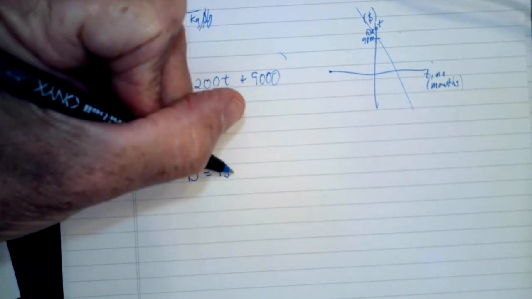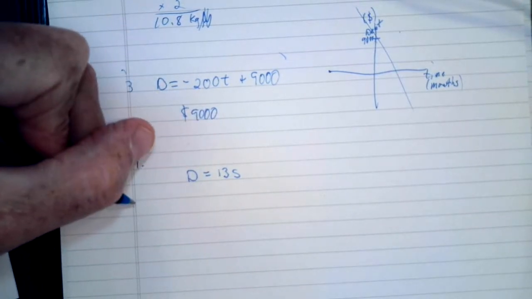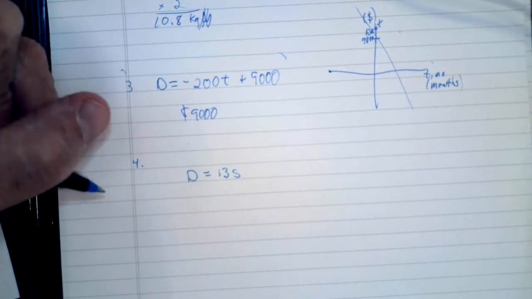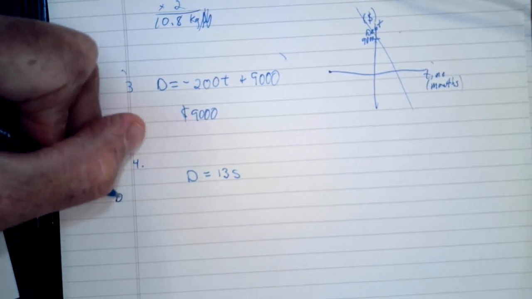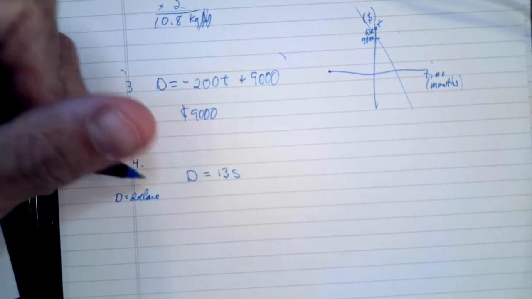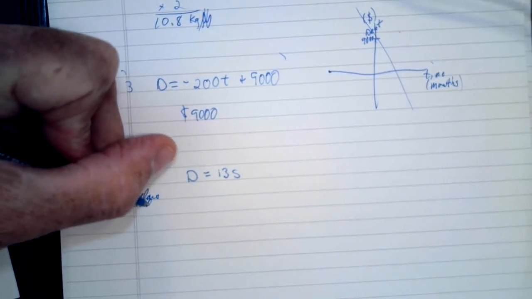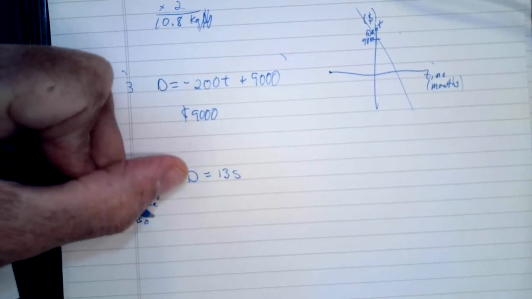I'm going to say S represents the number of shirts. Typically I'd either keep it in my head or write it out: D equals dollars made, and S represents number of shirts sold.